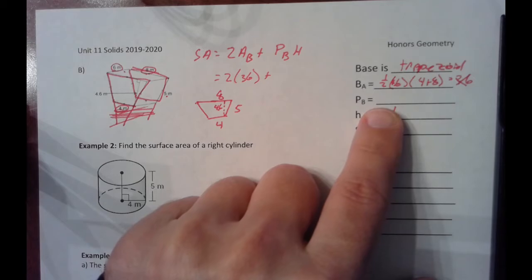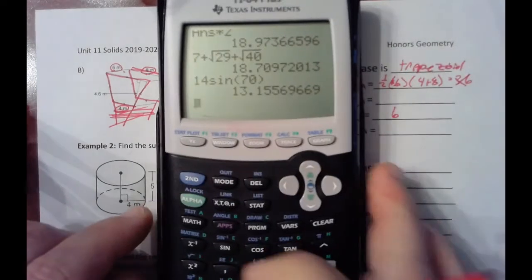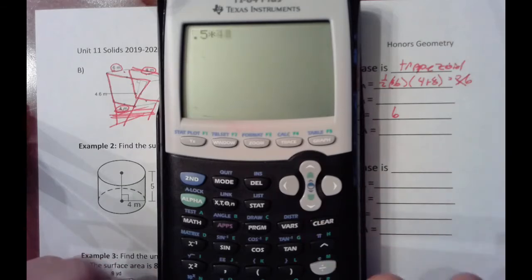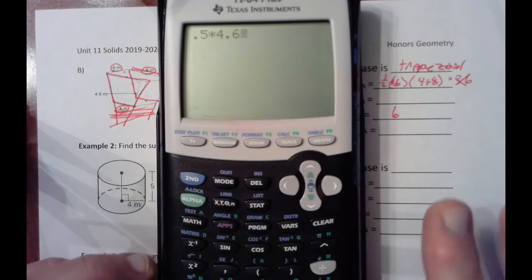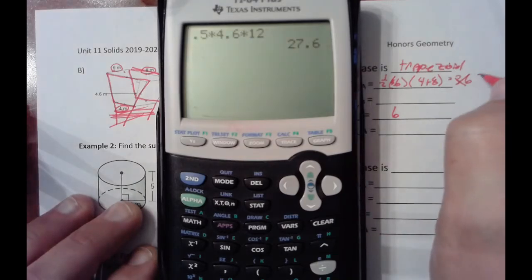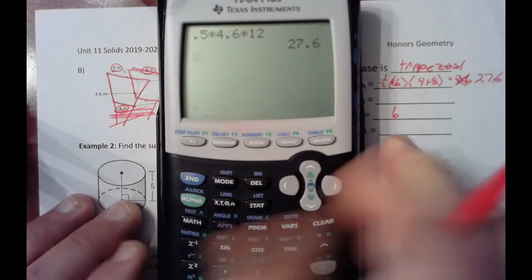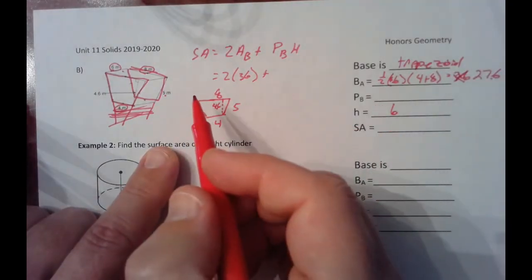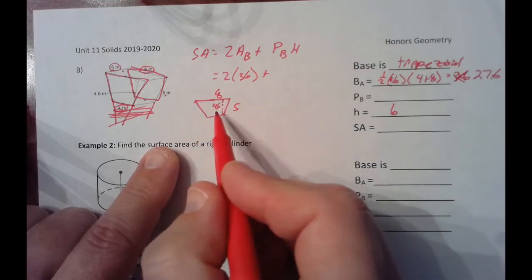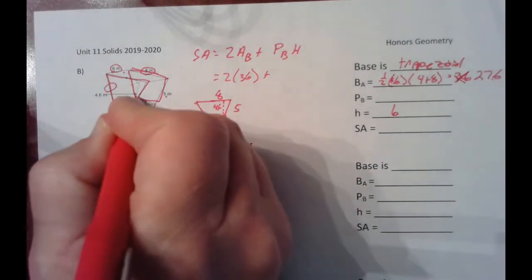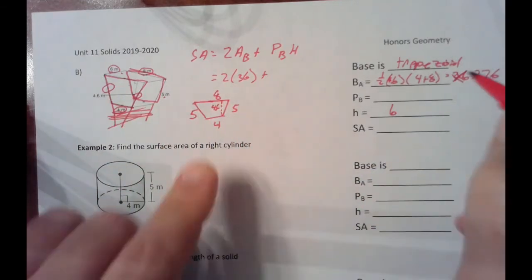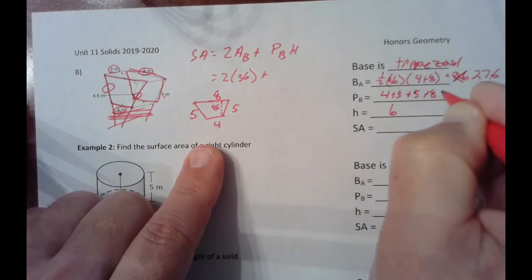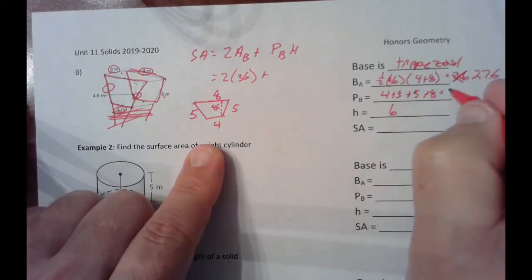All right, so let's double check this guy then. So let's clear all that out. I got 0.5 times 4.6 times 12. All right, so we have 27.6. My perimeter of my base again, right? Trying to get that part done. So I've got this side, I've got this side. I do see tick marks. So that means I've got 5 on this side. So I've got 4 plus 5 plus 5 plus 8, 10, 10 and 12, 22.